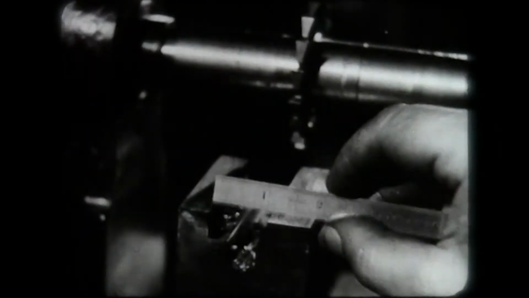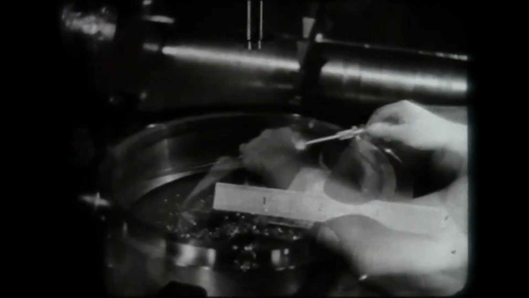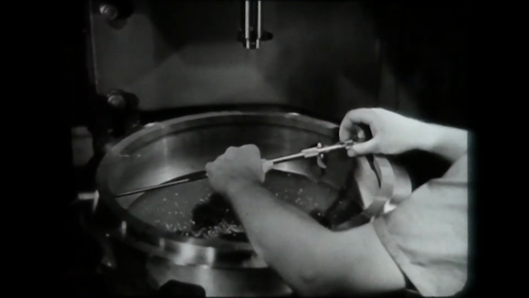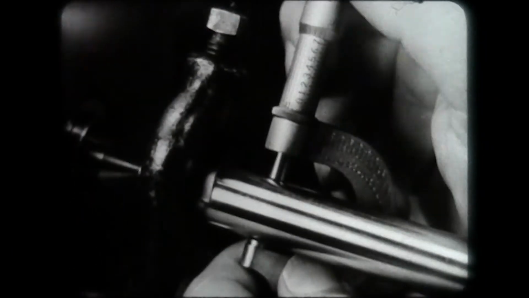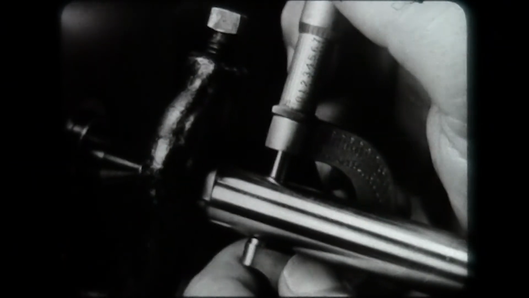Every part of every machine, large and small, is checked with measuring tools at every step in the work to make certain that the size and shape of each part matches the dimensions on the drawing exactly.